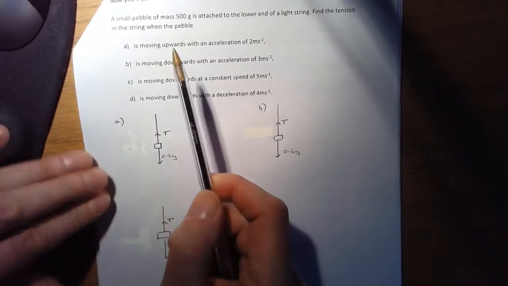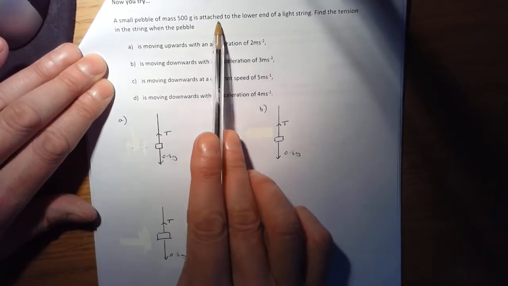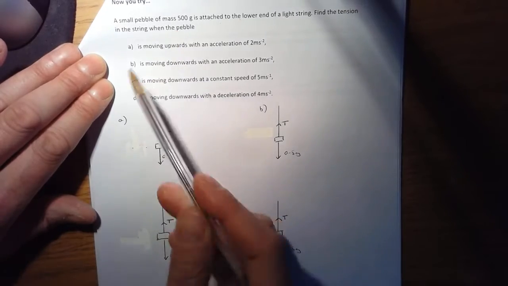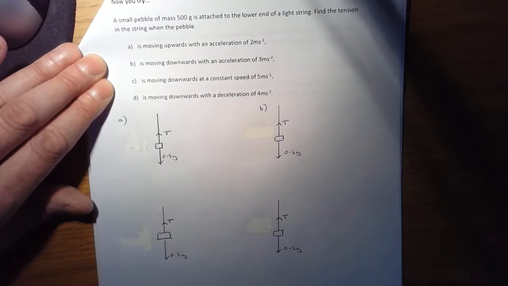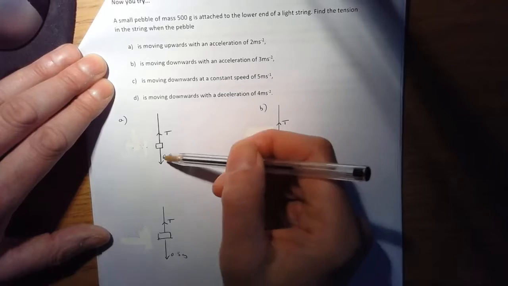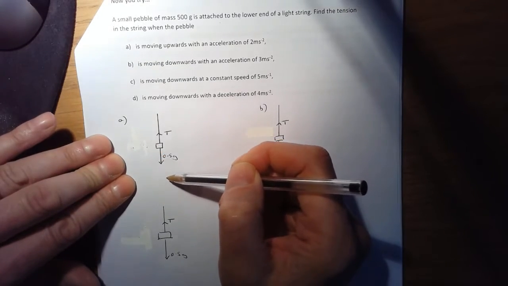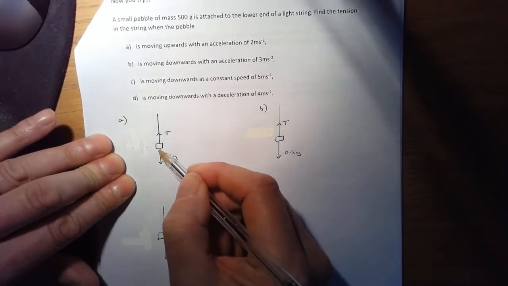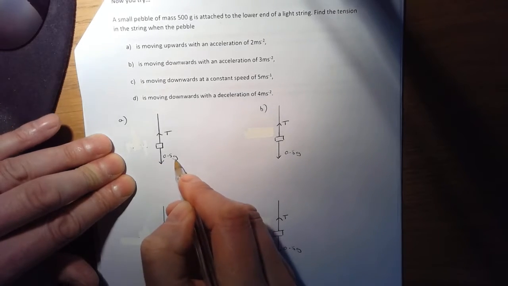Okay, so in this case, we've got 4 questions. A small pebble of mass 500 grams is attached to the lower end of a light string. Find the tension in the string, and then there are 4 scenarios with different types of acceleration. So I've drawn the 4 diagrams because they're all a pebble of 500 grams, so that's 0.5 kilograms. So the downward force from the pebble is 0.5 G.